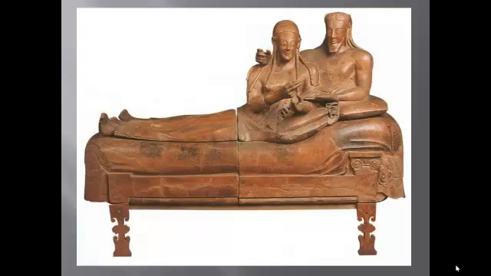And here's a tougher question. Which other culture pretty clearly influenced this work? Well, look at the faces, especially the man's.